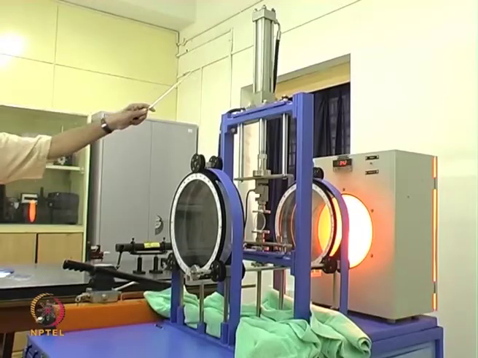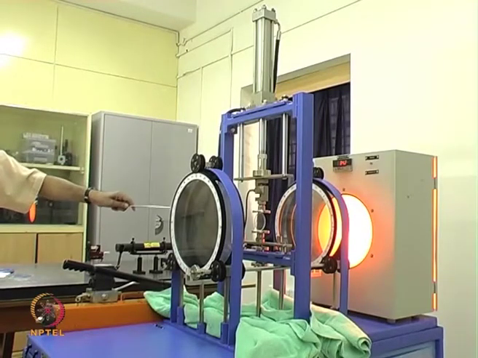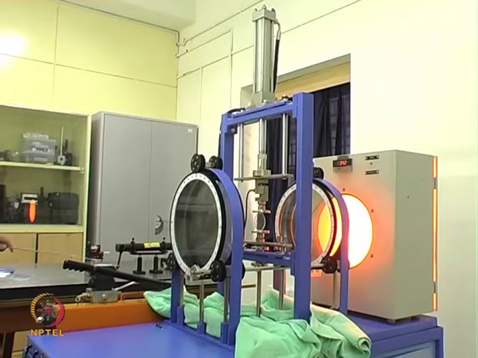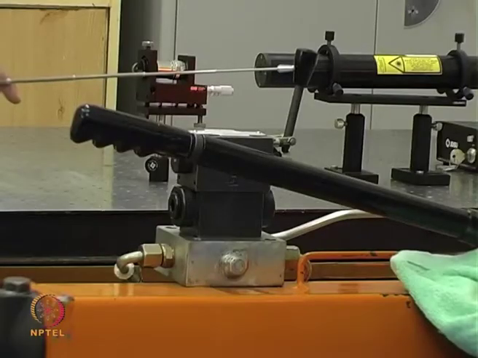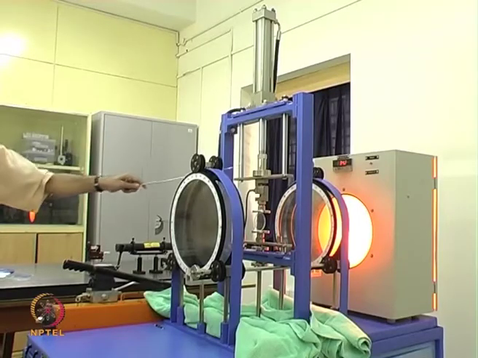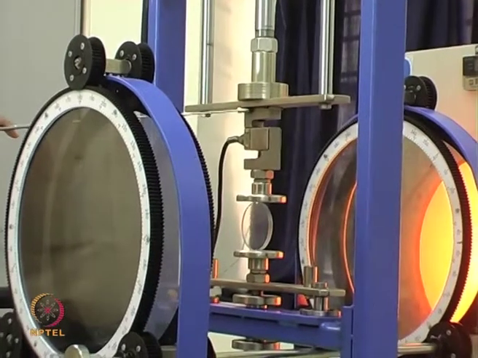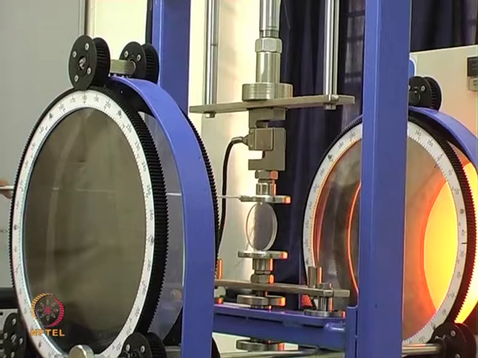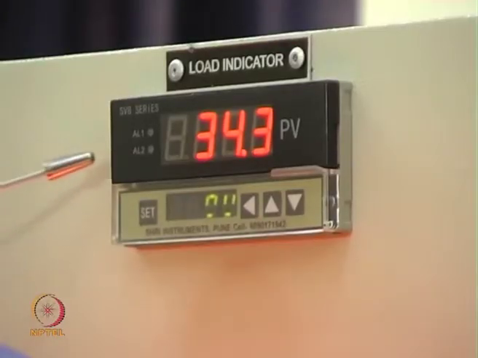This shows the loading frame, how the model is loaded, and what you have is a hydraulic cylinder which is controlled by a pump. By selecting the valve position appropriately, it is possible to change from tension to compression. And what I have here is a load cell which measures the load, and you have the model placed between two horizontal platens, and the disc is kept under diametral compression. This shows the load that is applied, and this reads it in kilogram force.